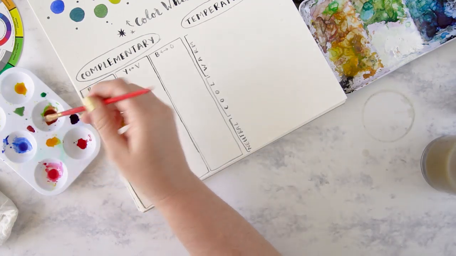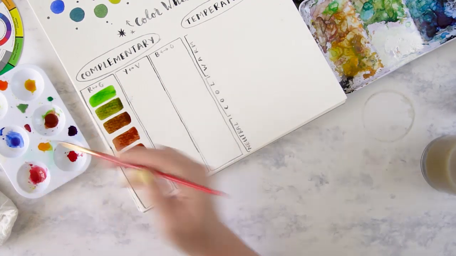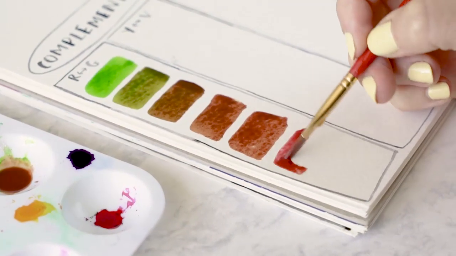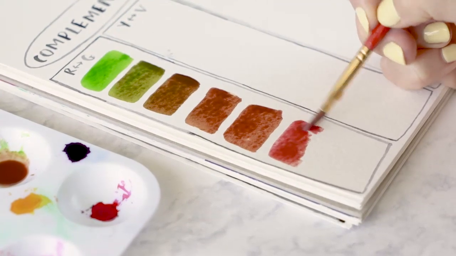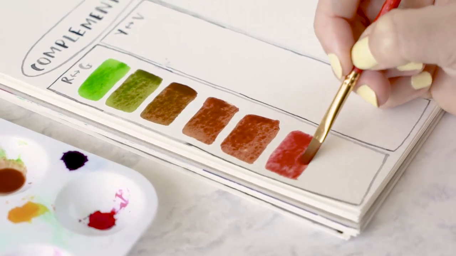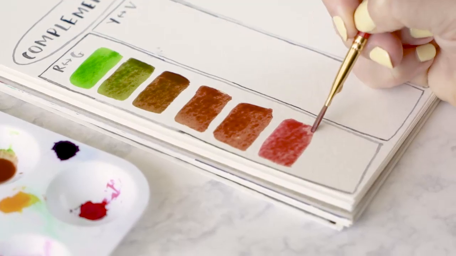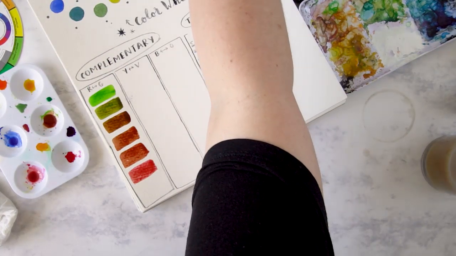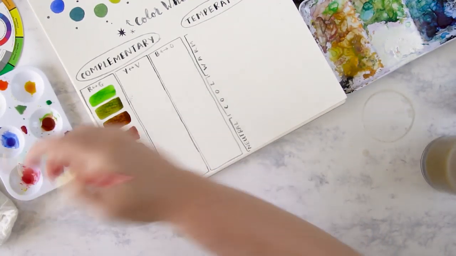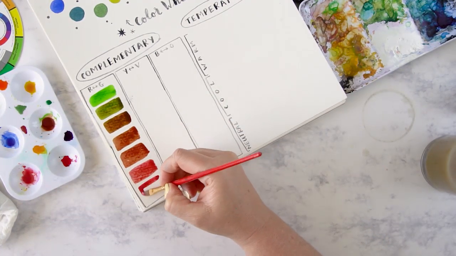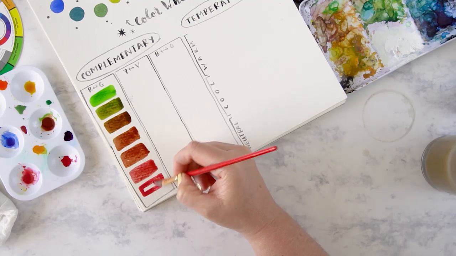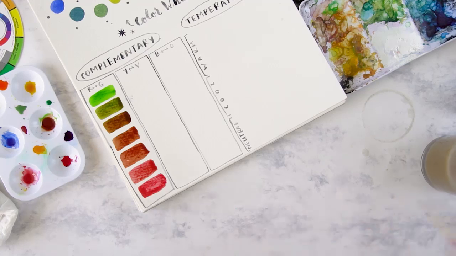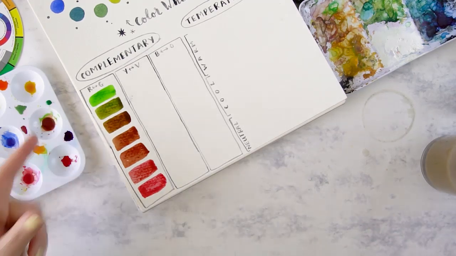And I'm just going to add a little bit of this brown to our red now, till we start to get this brick kind of red. Now I'm adding some more red to the mix, and it eventually takes us back to red. So this is a really interesting activity.